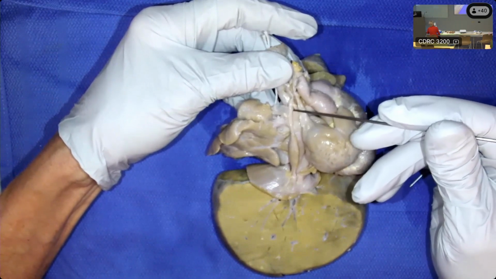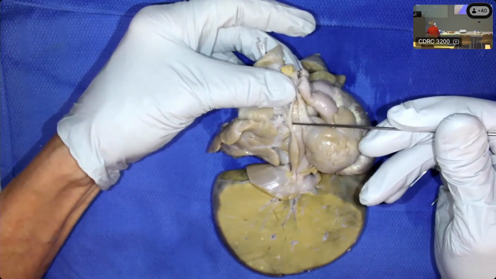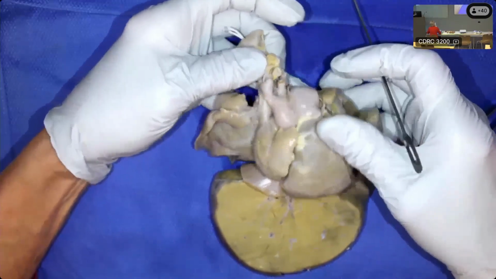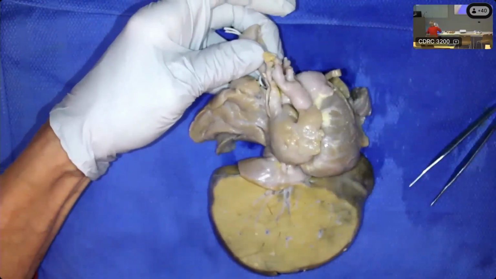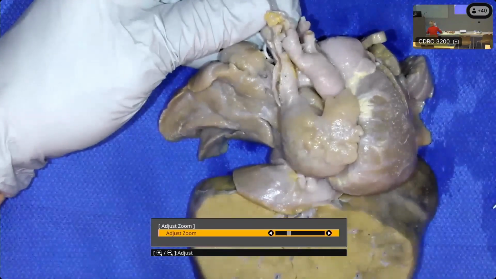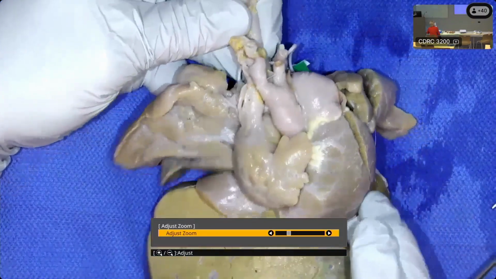This is the azygos vein, and just below it was that right pulmonary vein. It's been torn. So we have partial anomalous pulmonary venous return of the right upper and left upper pulmonary veins.